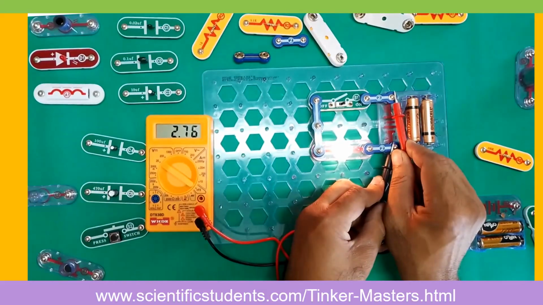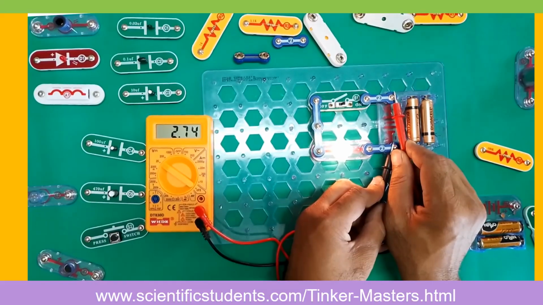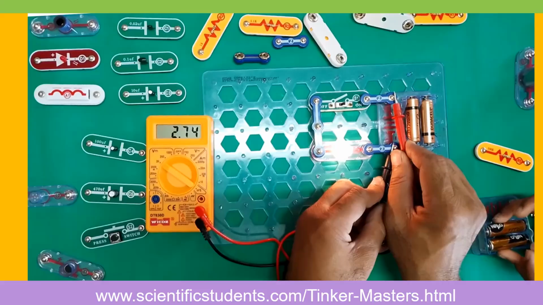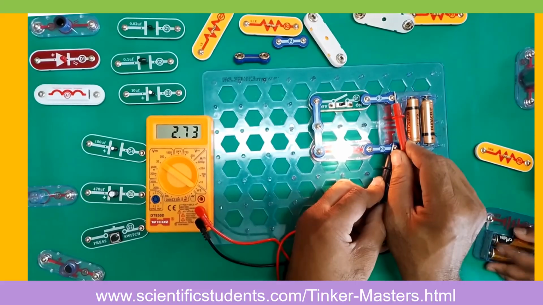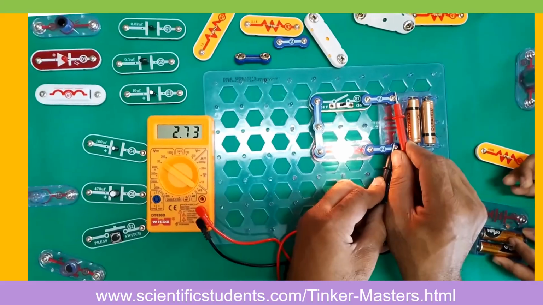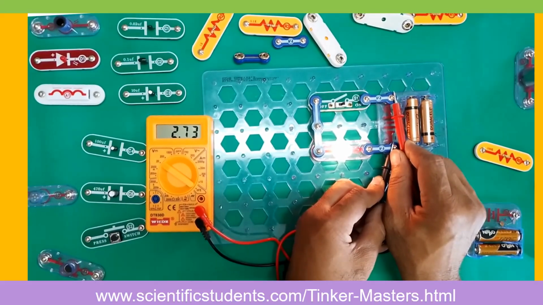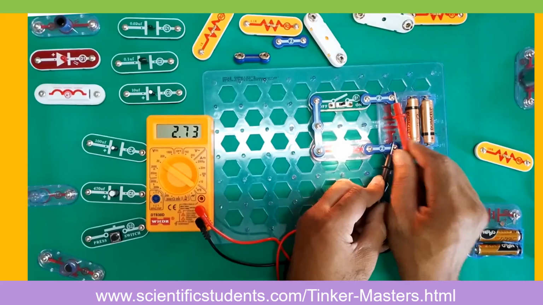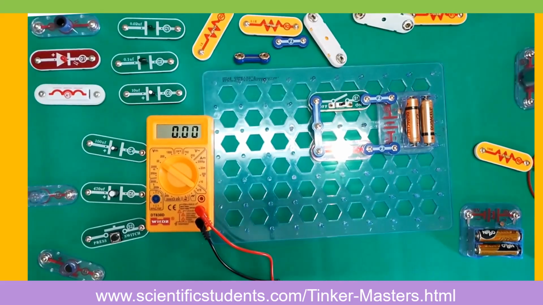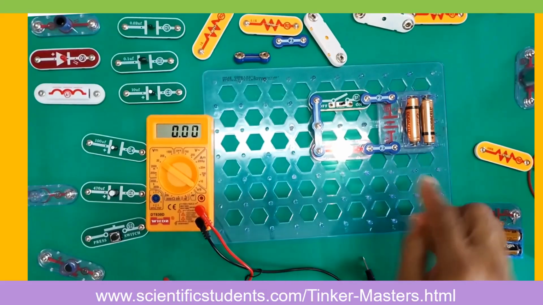Now it is becoming less because the battery condition has gone down. Otherwise, if the battery is in good condition, even if you are drawing 200 milliamperes, it must show 3 volts only. But now it is showing only 2.73 volts. That means there is a battery voltage drop, because this bulb is drawing current.